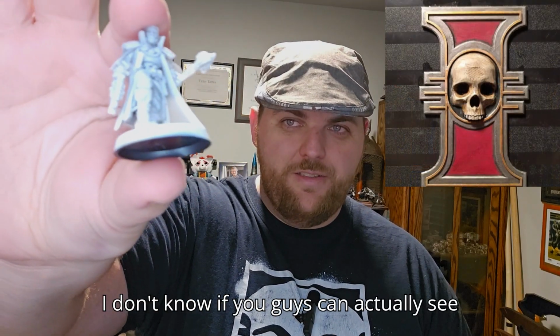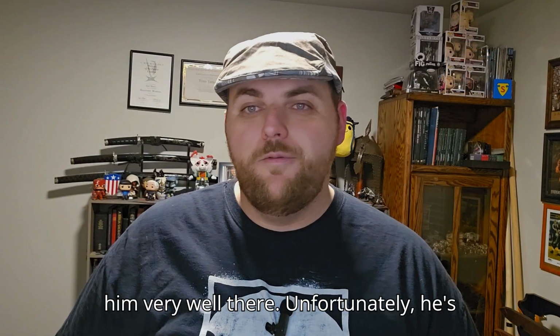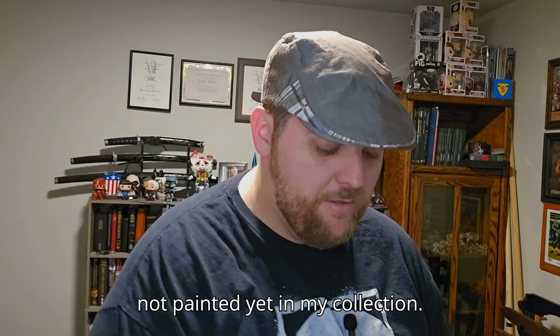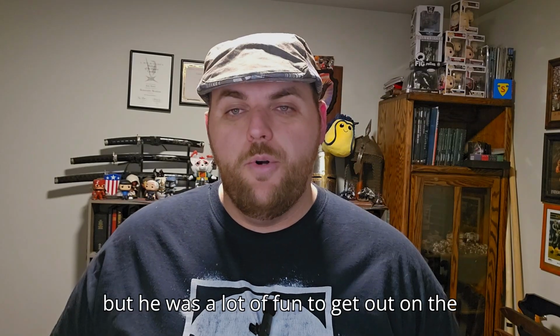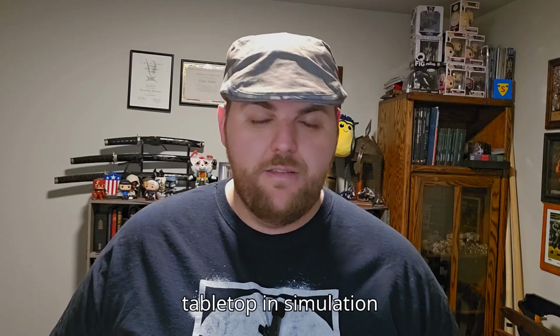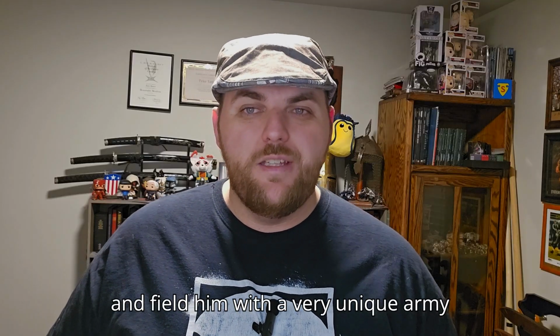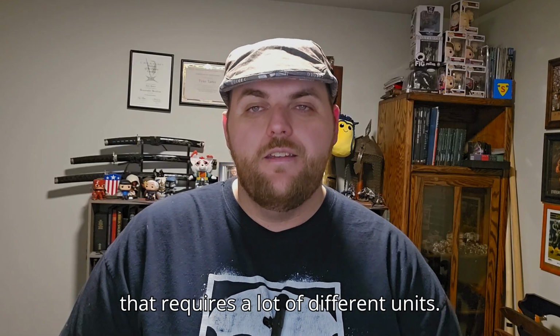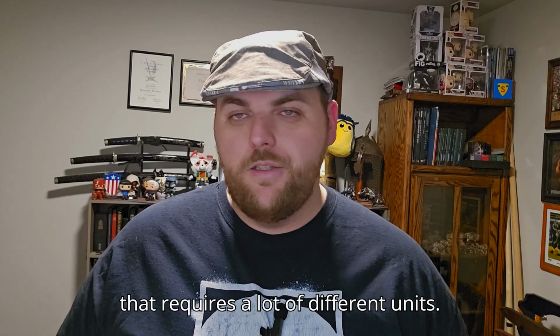I don't know if you guys can actually see him very well there. Unfortunately, he's not painted yet in my collection. But he was a lot of fun to get out on the tabletop in simulation and field him with a very unique army that requires a lot of different units.